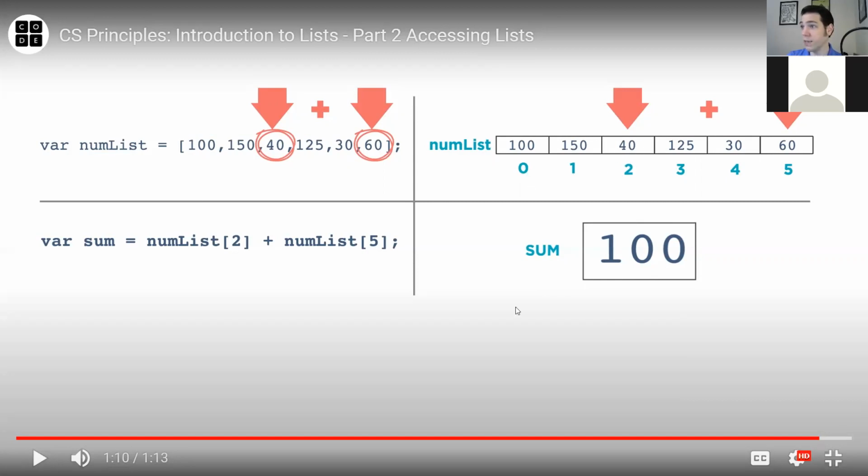So in this case, it's 40 plus the value being stored at index 5 in numList, which is going to be, again, the 6th value, not the 5th value, even though the index number is 5. So just remember, keep that in mind. Your index number is going to be 1 off from its actual location. You start at 0. So in this case, you can actually add 40 plus 60 and store it in a new variable sum. And that sum then would be equal to 40.